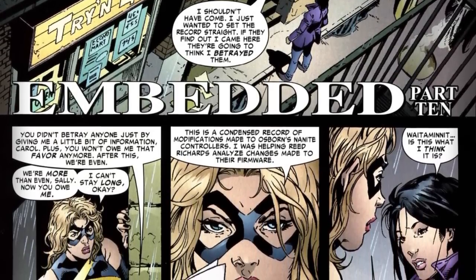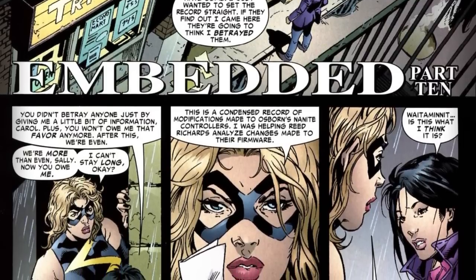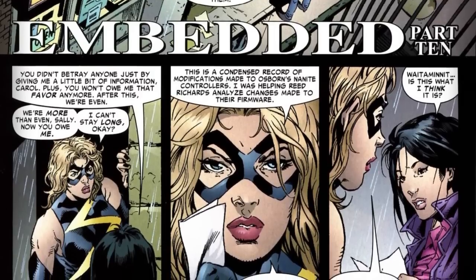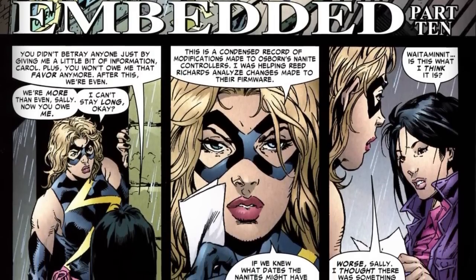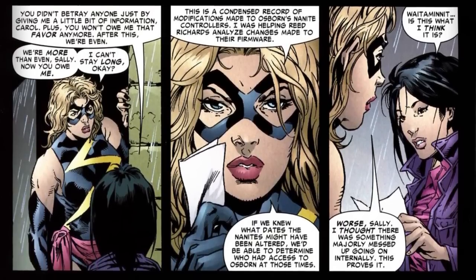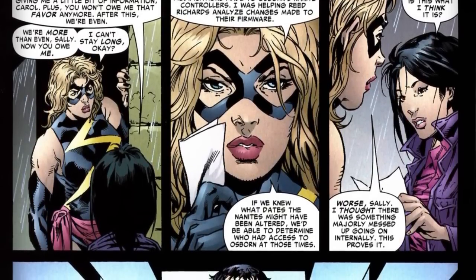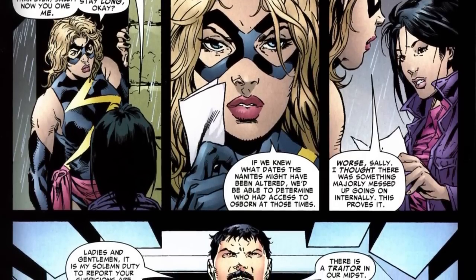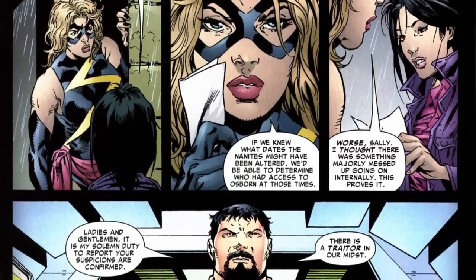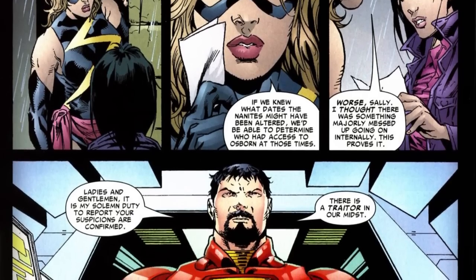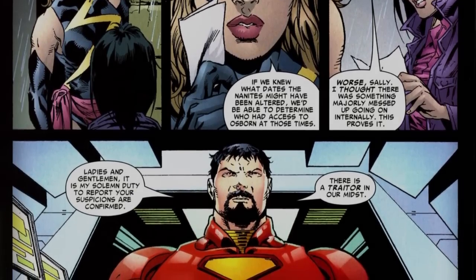And what we see is that Miss Marvel confirms with Sally Floyd that someone has been involved on the inside with altering the programming of Norman Osborn. She says that she has a condensed record of the modifications that were made to Norman Osborn's nanite controllers, and that she was helping Reed Richards determine what time these nanite controllers were activated and who it was that had access to Norman Osborn during these times.